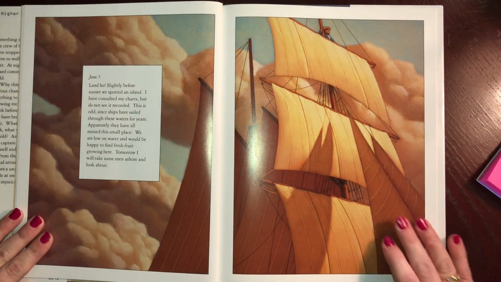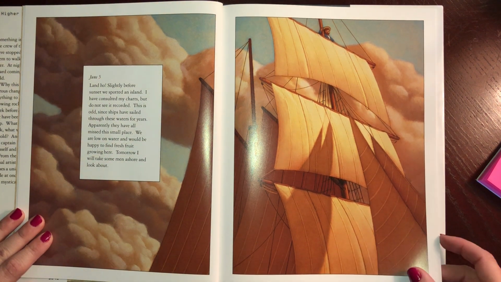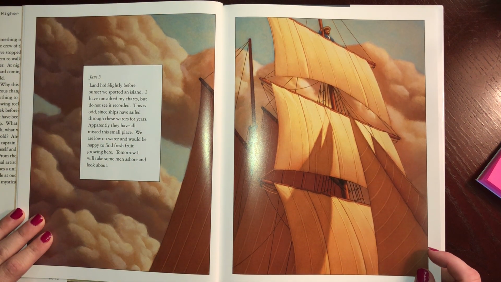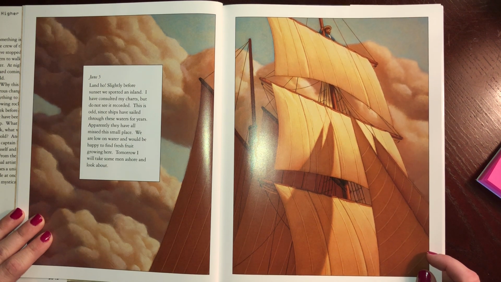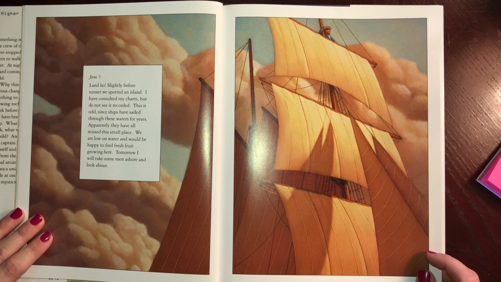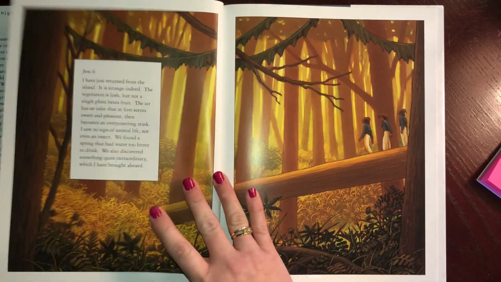June 5th, land ho. Slightly before sunset, we spotted an island. I have consulted my charts, but do not see it recorded. This is odd, since ships have sailed through these waters for years. Apparently, they have all missed this small place. We are low on water and would be happy to find fresh fruit growing here. Tomorrow, I will take some men ashore and look about.